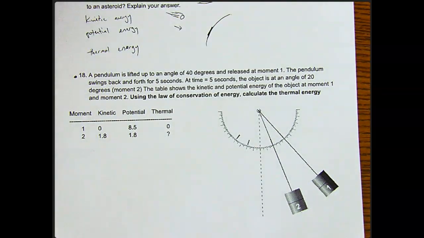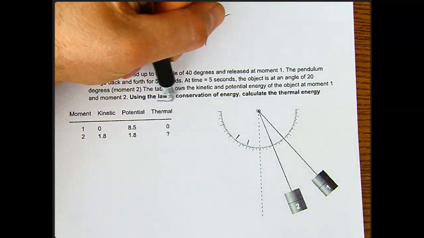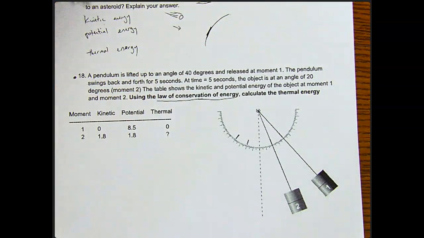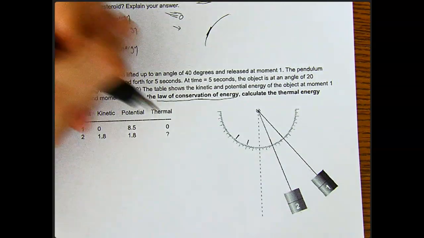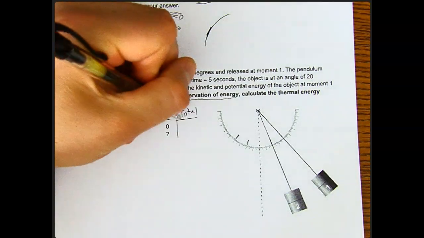The key idea of this question, which is in bold, is to use the law of conservation of energy. That law says that the total energy of a system should not change. Energy cannot be created and it cannot be destroyed. So at moment one, our total is 8.5.